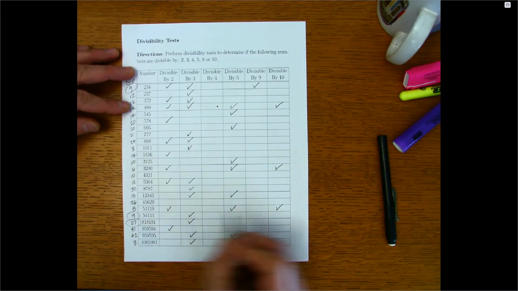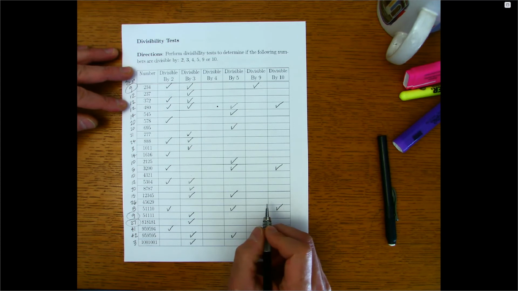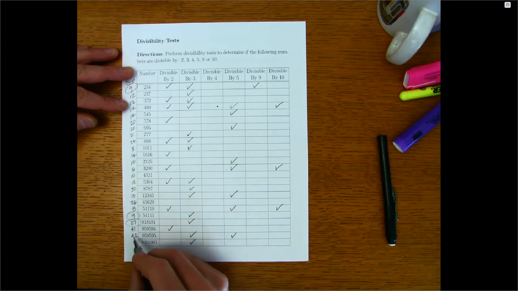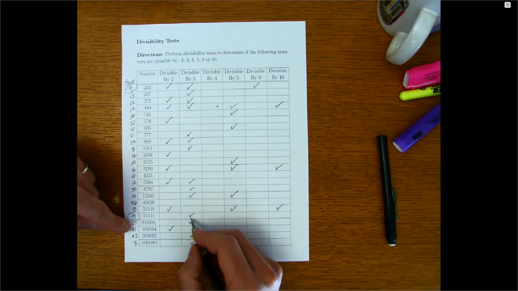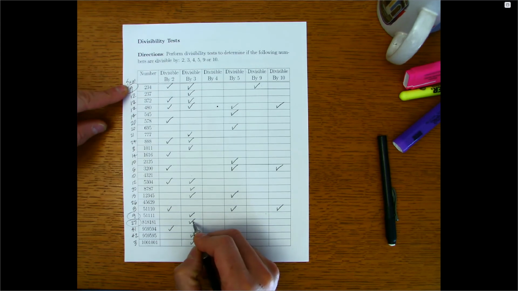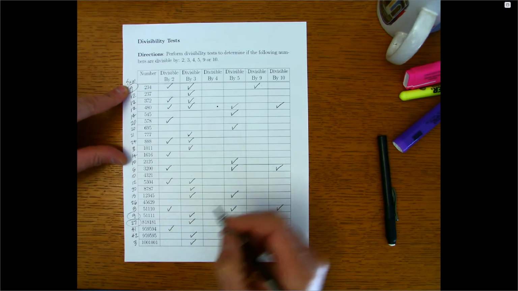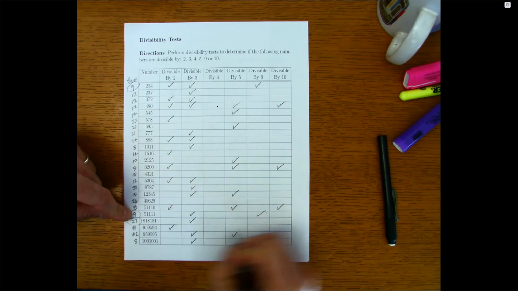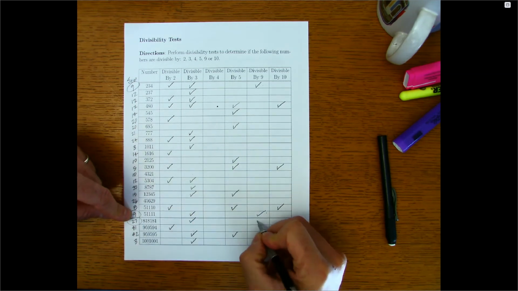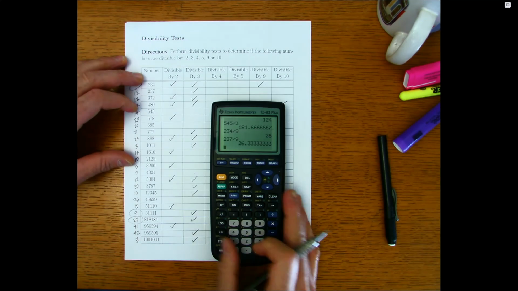And 27 is certainly a multiple of 9. So it looks like only these three, which were also divisible by 3, are also divisible by 9. So this one, the 51,111 and the 81, 81, 81. Let's just check those just to make sure.